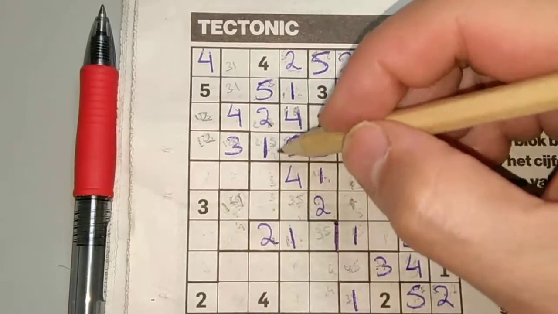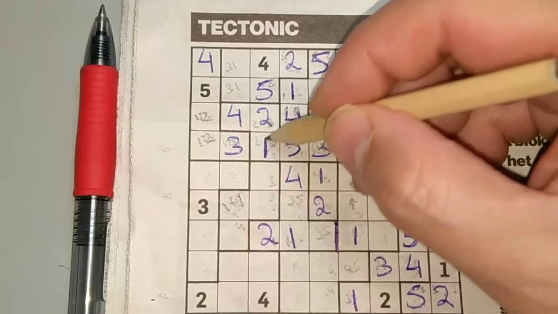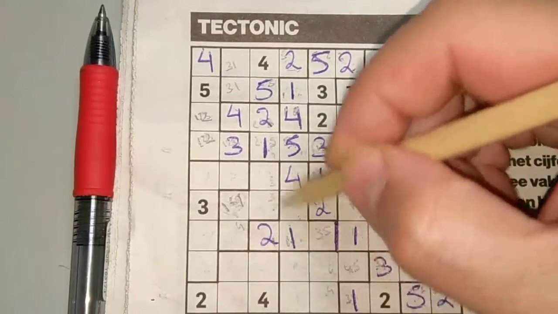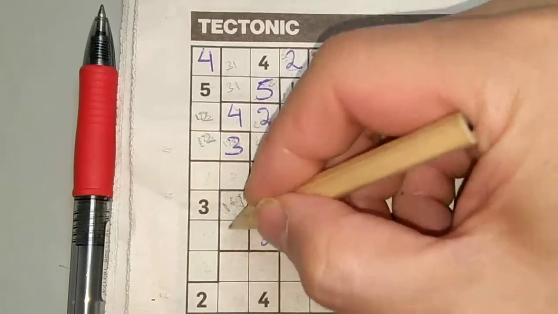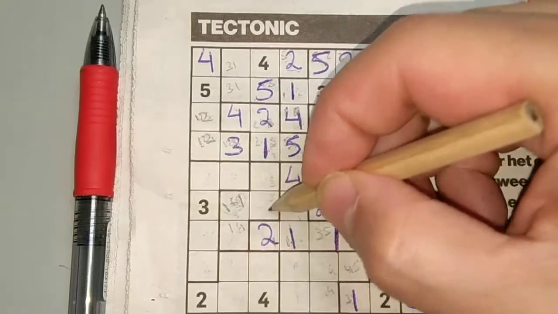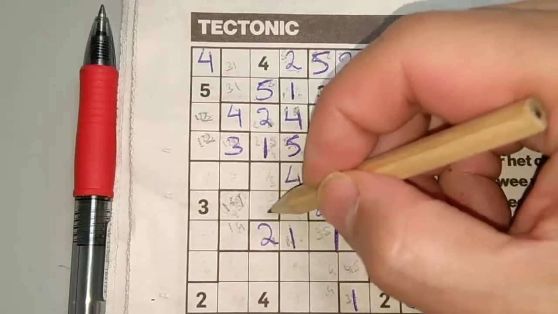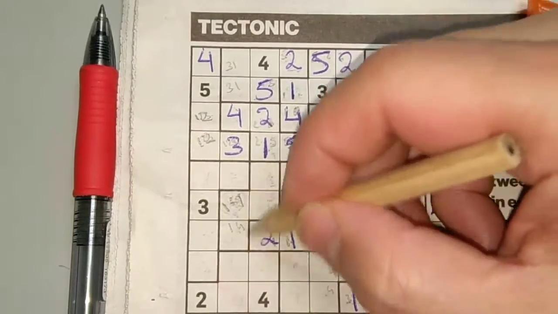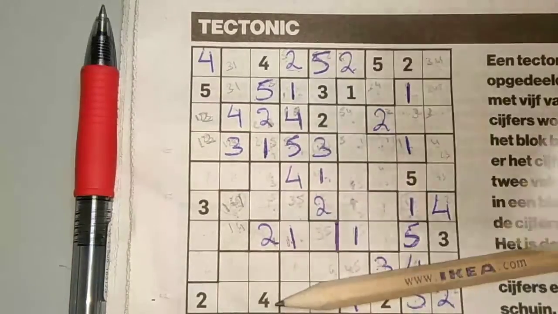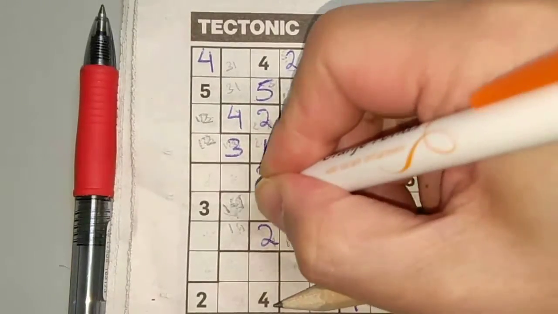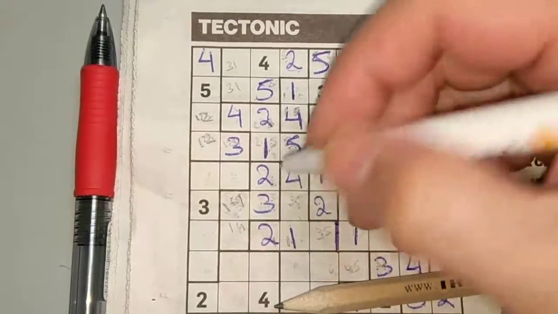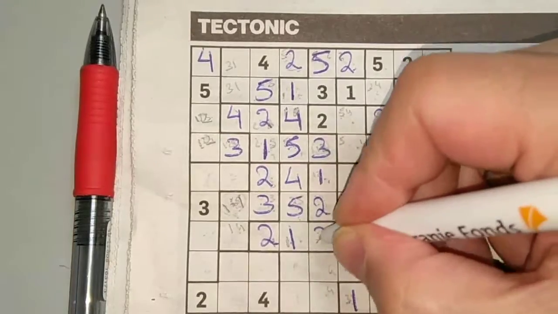The 1 cannot be here because we have a 1 over there. We have a 1 there, cannot be here, so we have a pair here, 1 and 4. Those 2 are reserved for the 3 and the 2. We have a 2 here, so this cannot be a 2, this should be a 2. This should be a 3. We have a 3 and a 5, so this should be a 5. This should be a 3.